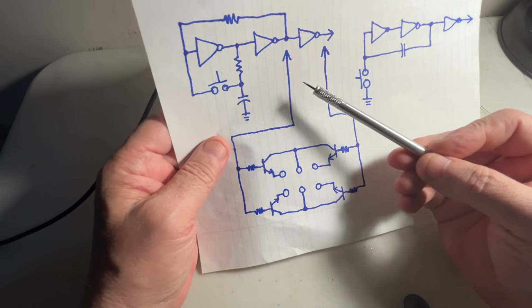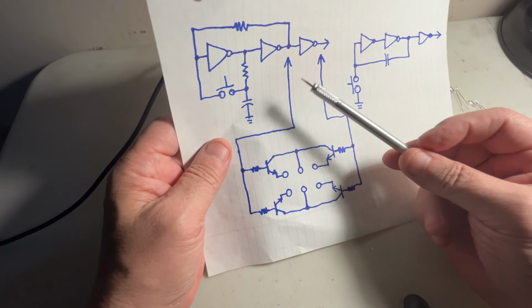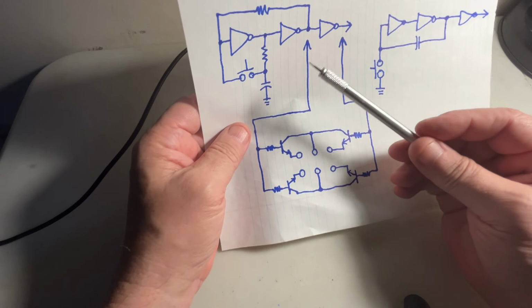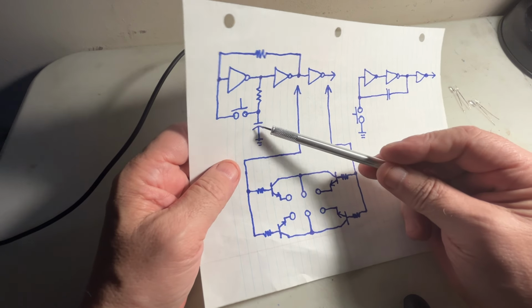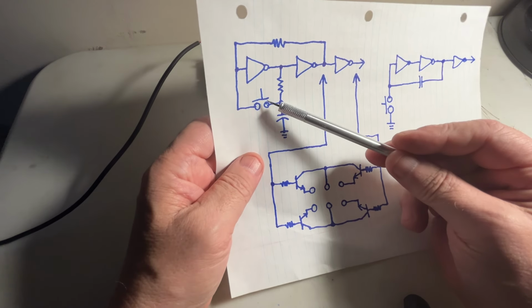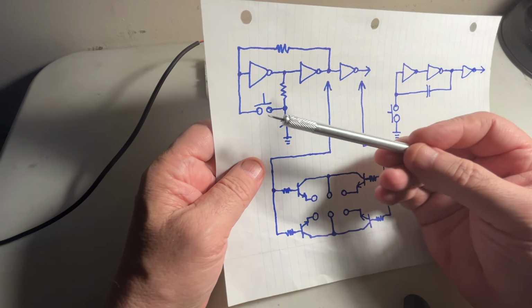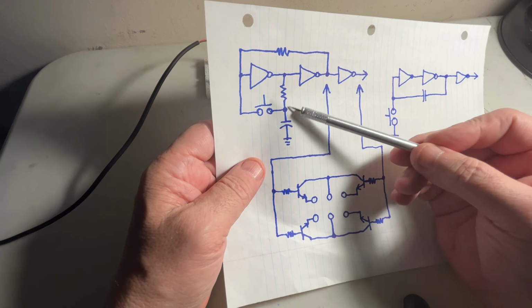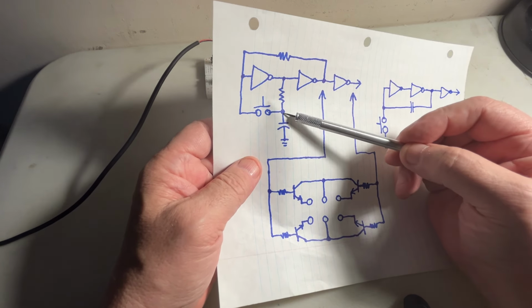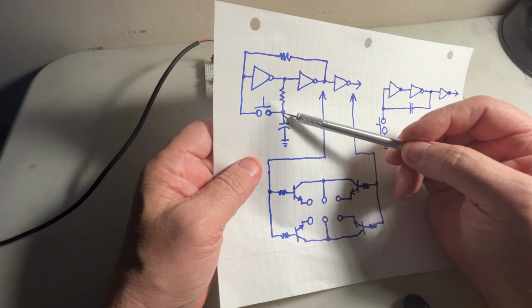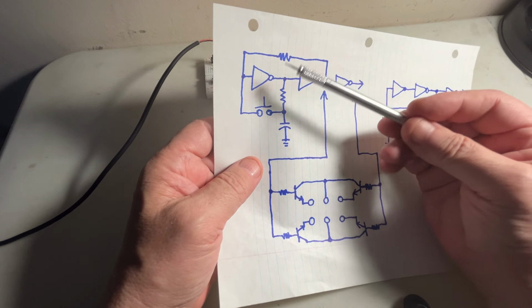Now, on this circuit here, this is also debounced because the actual capacitor will absorb some of the transients from the contacts in here. But even if this is bouncing, during the time that this is bouncing when you press it, the capacitor itself is either charging or discharging, so it doesn't have enough time to change states.